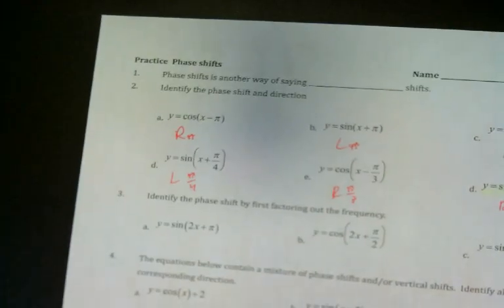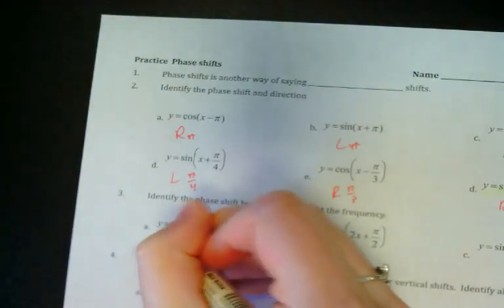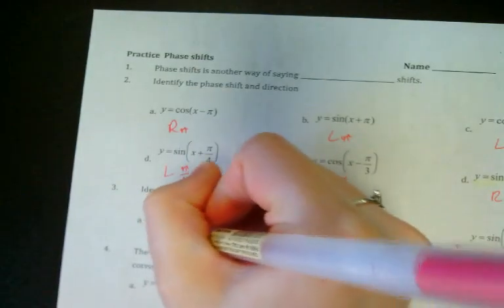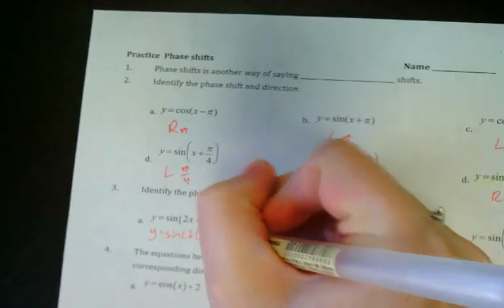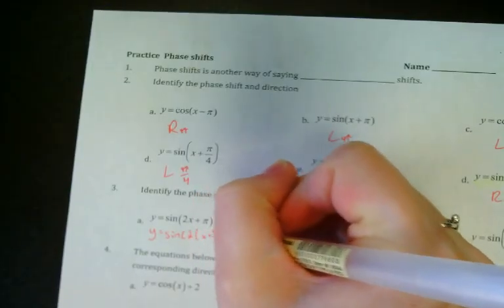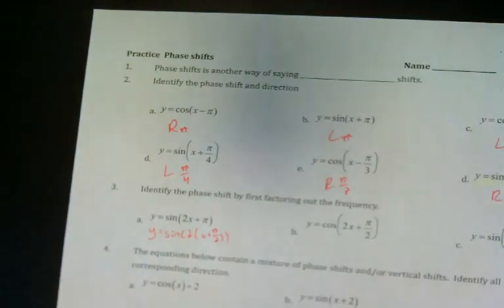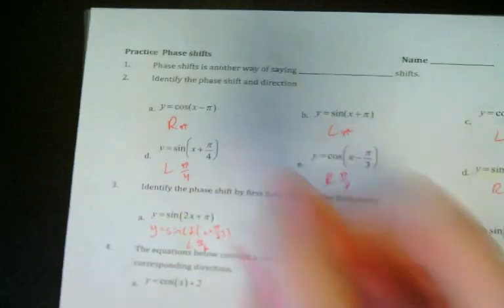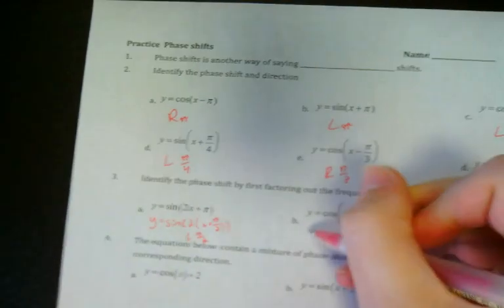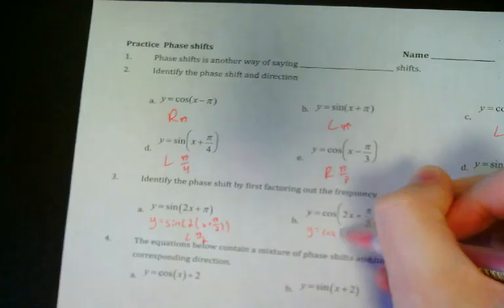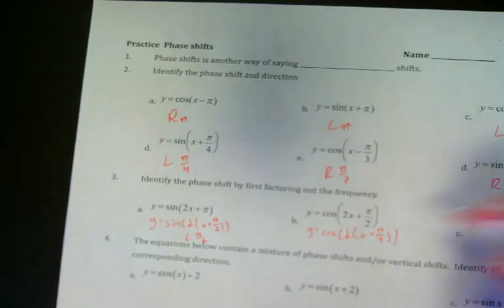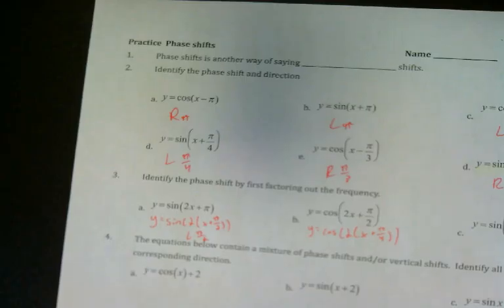Okay, for 3A, first tell me what our function should look like. Y equals the sine of 2 parentheses x plus pi. Okay, so then Morgan, what's my shift? Left pi over 2. Okay, keep on going. What's my new function? Y equals cosine 2 parentheses x plus pi over 4. Perfect. Okay, then what's my shift?